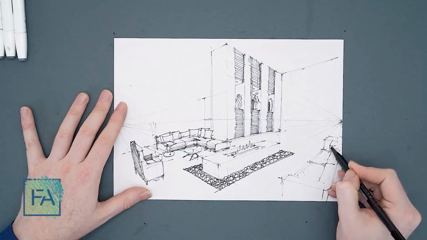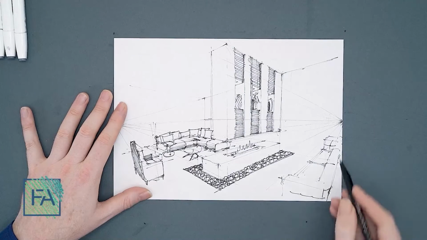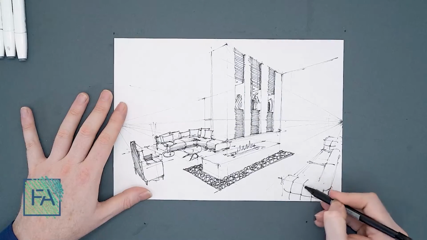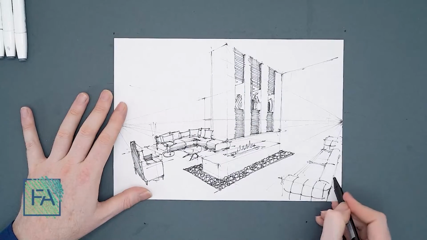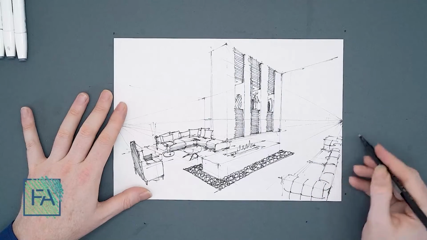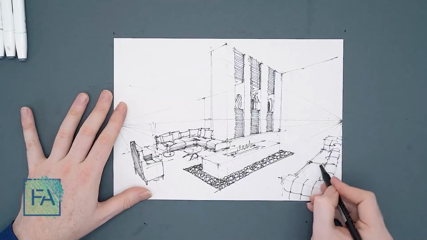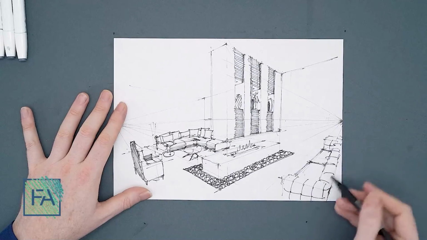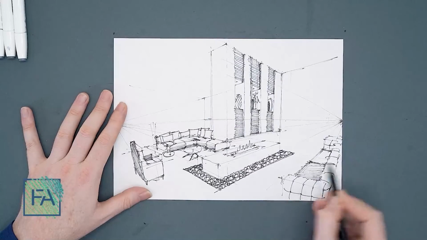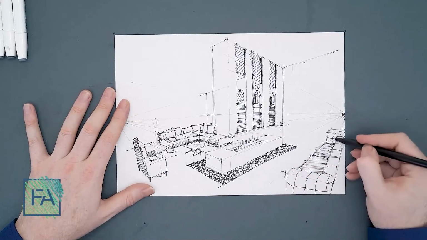And here, the details can be a bit different. A textural-like sofa. A very simple seat with a little hatching on top of it.